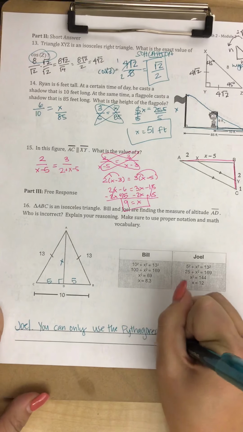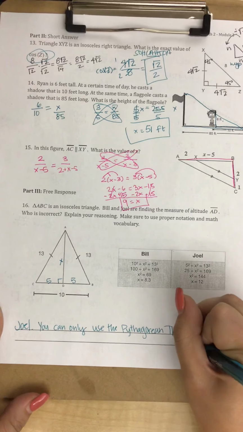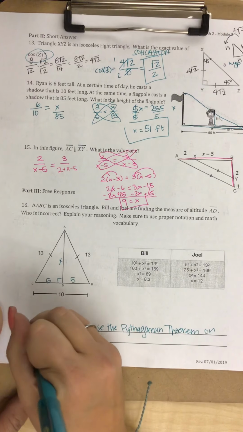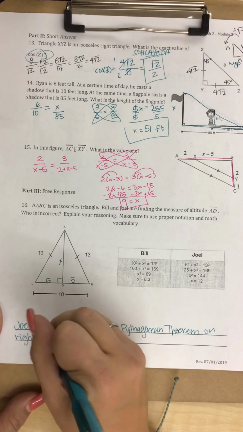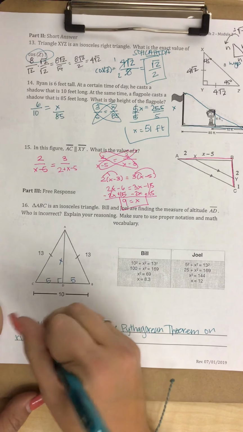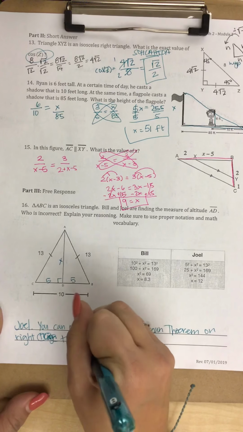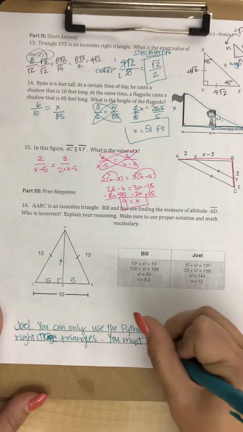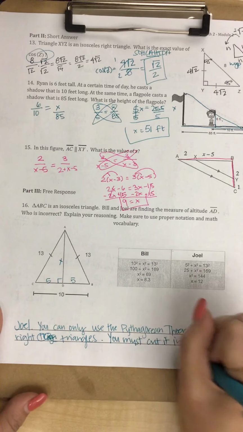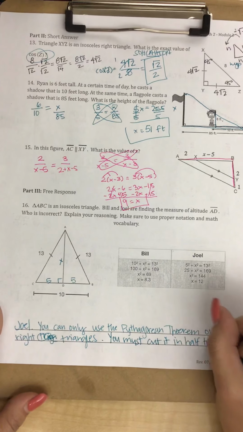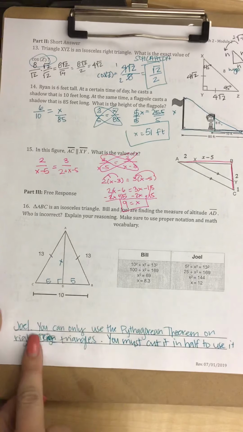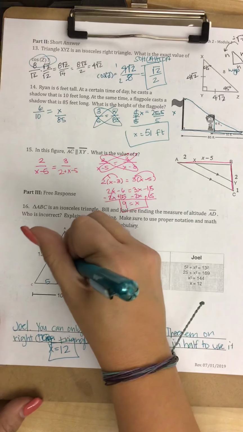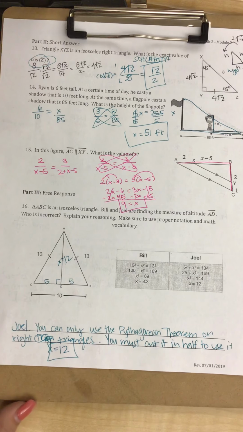Spelling does not count, but I need to know what you're talking about. You can only use the Pythagorean theorem on right triangles. You must cut it in half. So the answer is x equals 12. And that's a 5, 12, 13 right triangle.